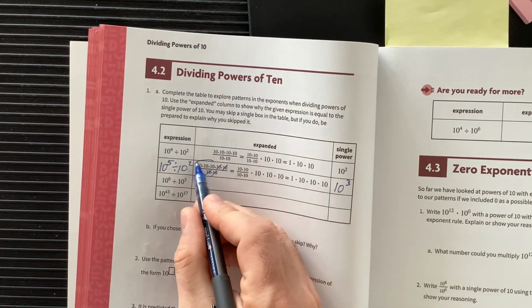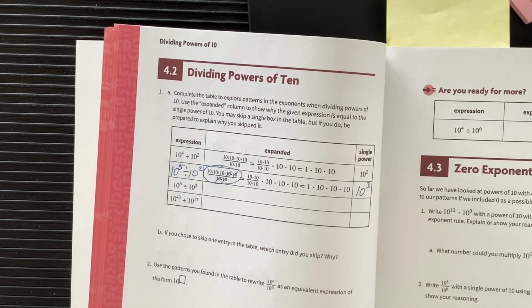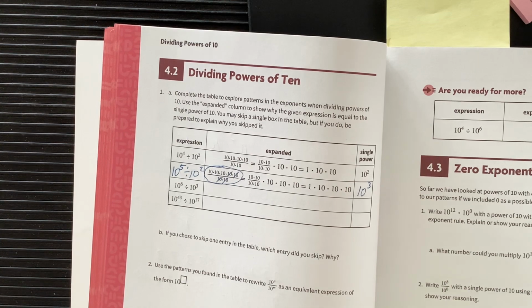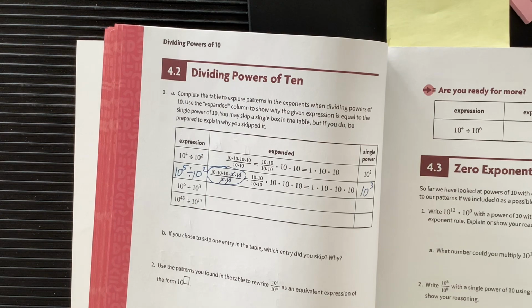So I would like you to show this part and the single power. Again, I'd read directions. See if you can finish that.